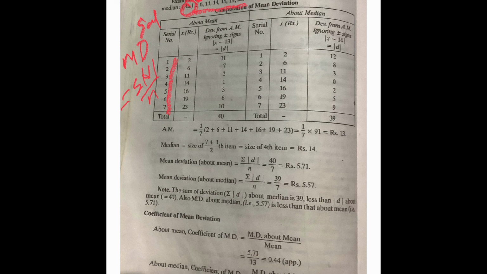For that your d will be what? X minus x bar. So you need x bar, because your d modulus is equal to x minus x bar.